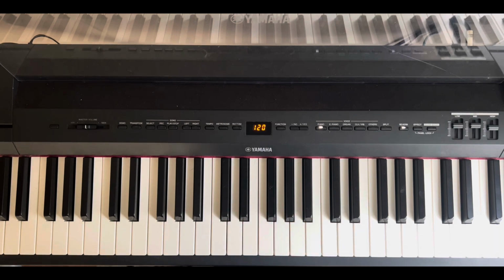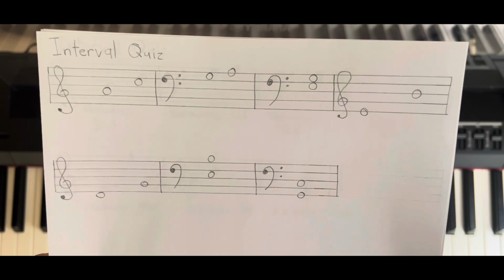Okay, let's see how well we can recognize intervals on the staff. You'll see 2 notes as I hold them, and I'll give you all the notes, and you'll figure out if it's a second, third, fourth, or fifth. Ready? Here we go.